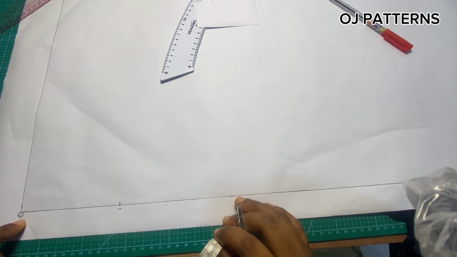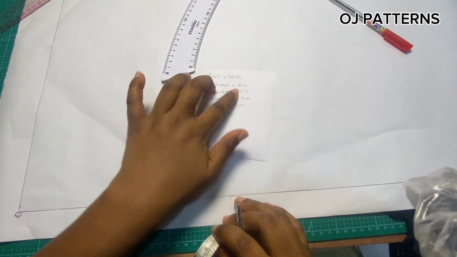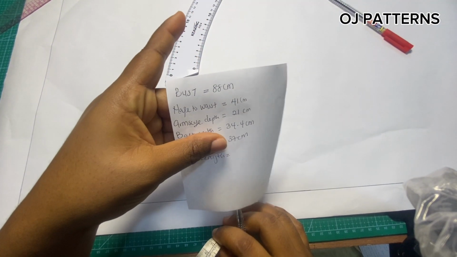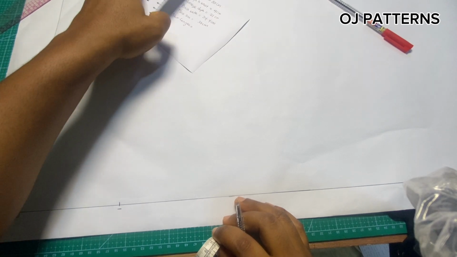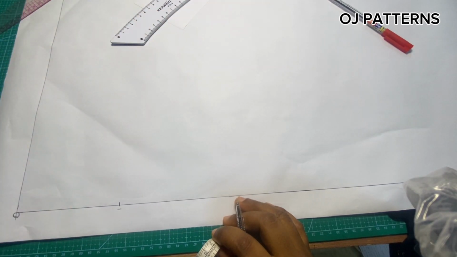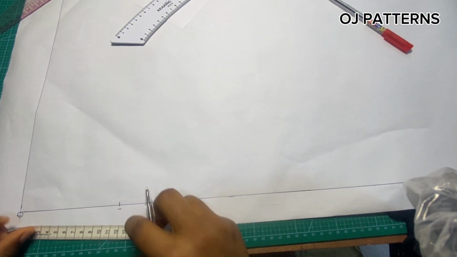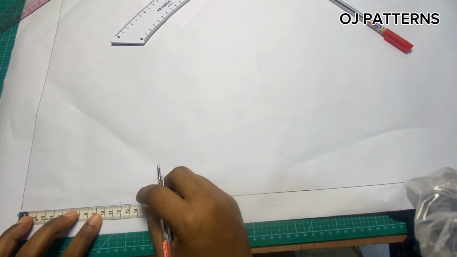Next point is 0 to 2. 0 to 2 is neck to waist. Neck to waist is the same as nape to waist, and our nape to waist measurement here is 41. So to get point 2, it says neck to waist, which is 41, square across. Even this point 1, we need to square it across. So let's quickly do this point 1. That's 23. We need to square it across.